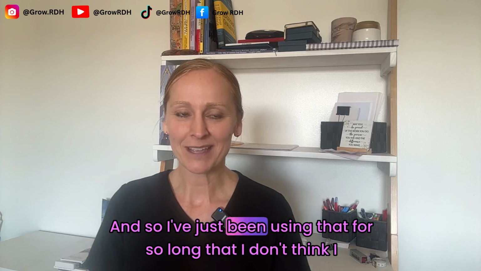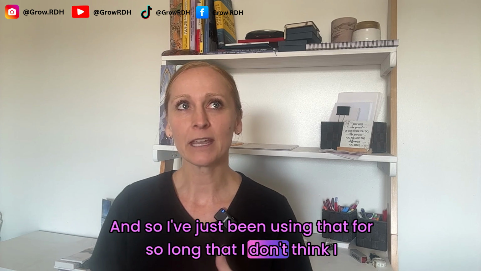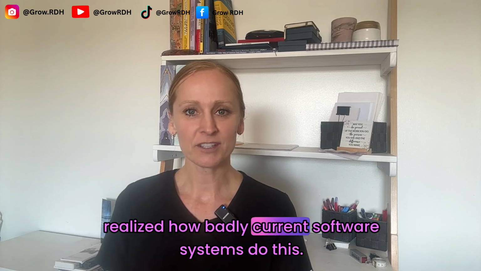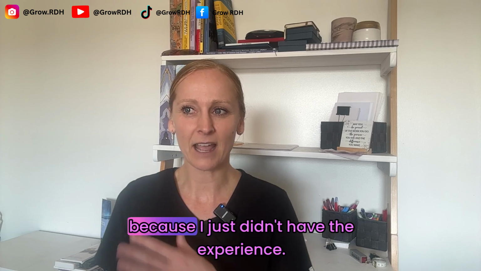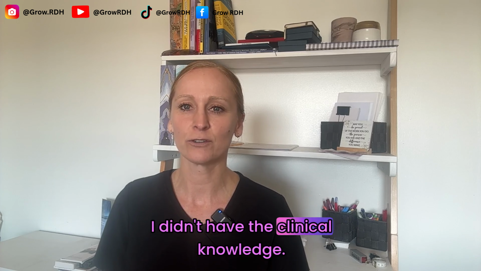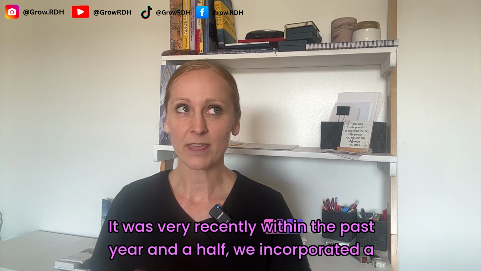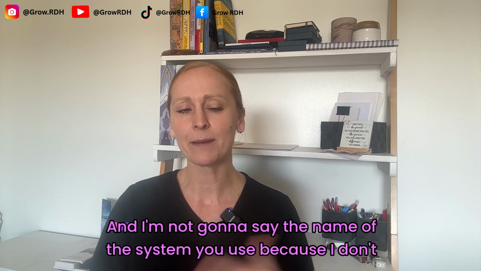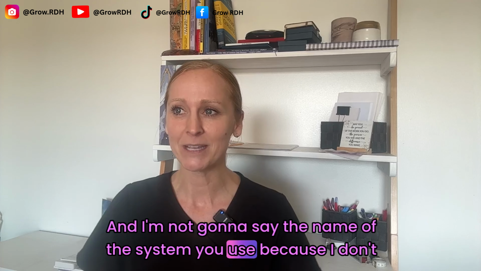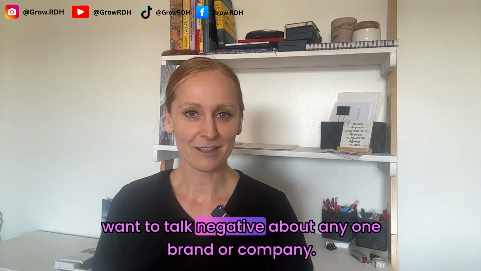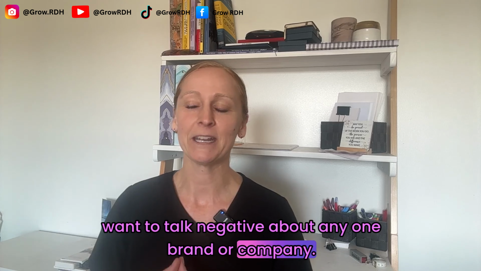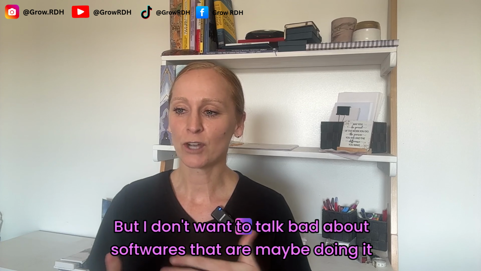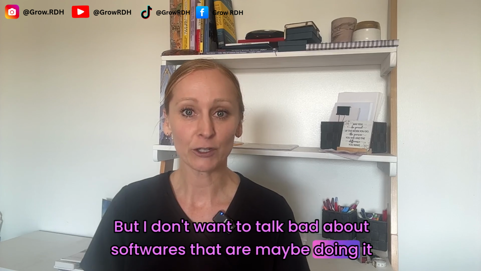And so I've just been using that for so long that I don't think I realized how badly current software systems do this, because I just didn't have the experience. I didn't have the clinical knowledge. It was very recently, within the past year and a half, that we incorporated a new system. And I'm not going to say the name of the system we use because I don't want to talk negative about any one brand or company. I'll give props to the companies that do it well, Dentrix, but I don't want to talk bad about softwares that are maybe doing it incorrectly.